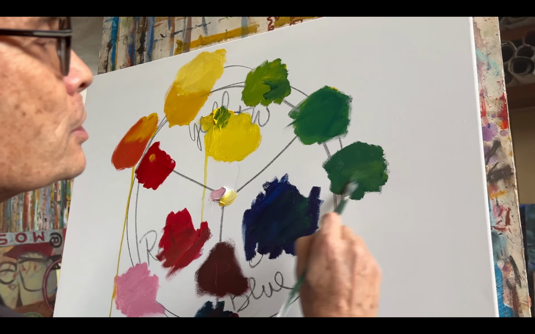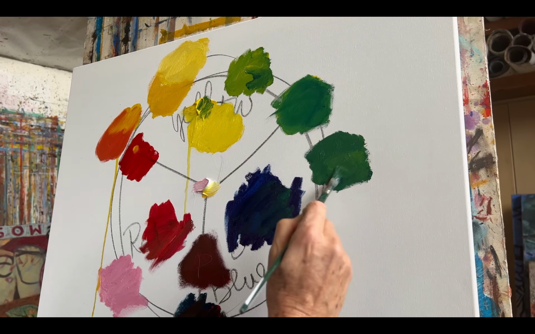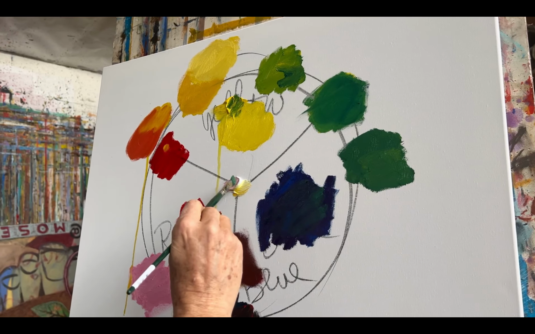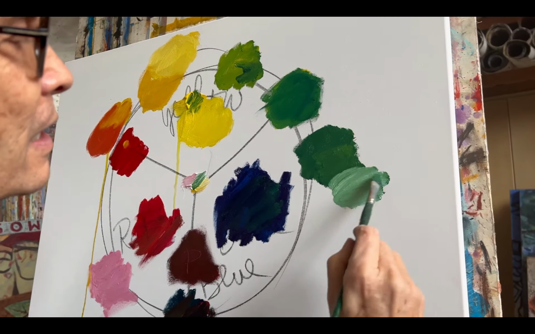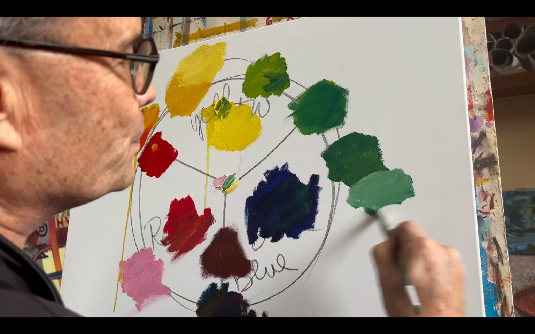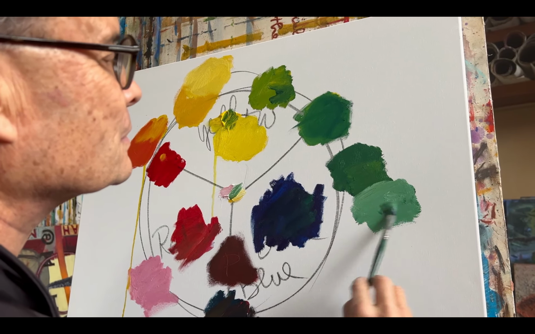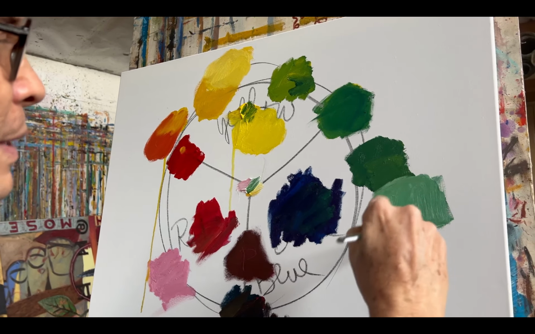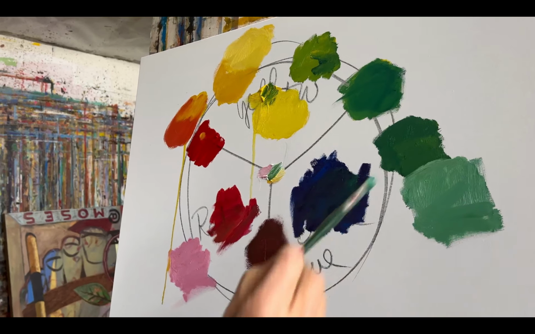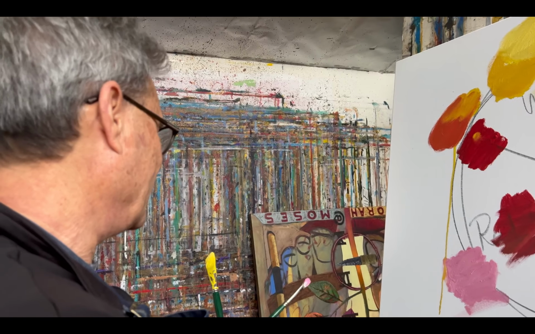So let's say we take quite a dark green like this, and we tint it with white. You get a much more pastel green. These are what we call the pastel colors. They have a lot of white in them.